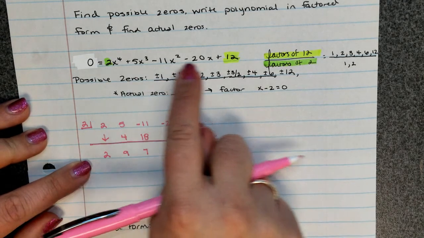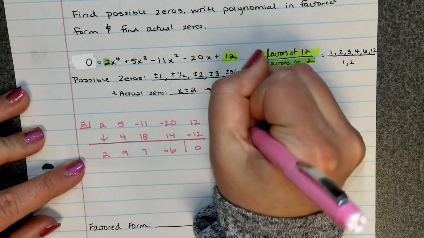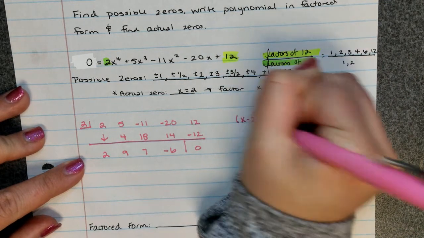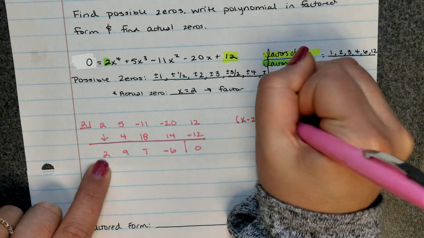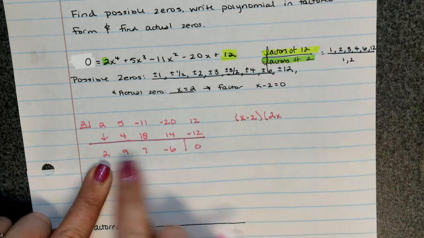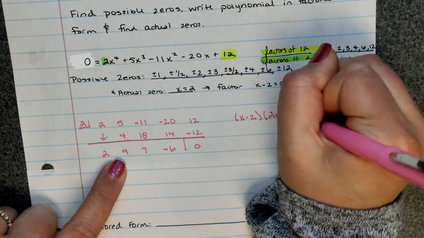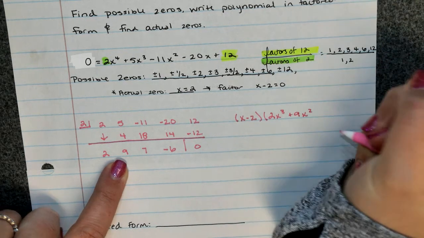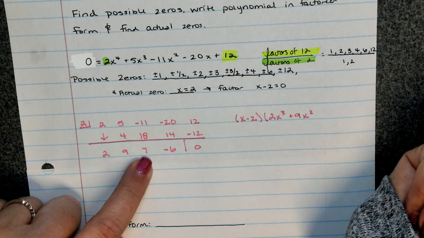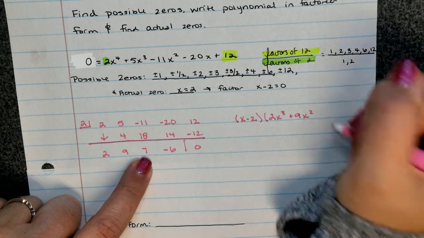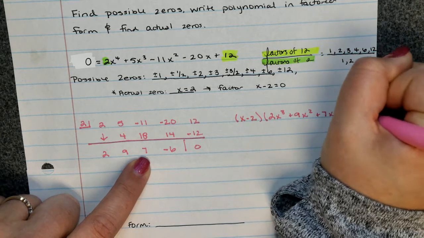So this is what I started with, and I'm factoring out x minus 2. What I have left is 2x to the power of, this is 0, 1, 2, that's a third degree, plus 9x squared, plus 7x, minus 6.